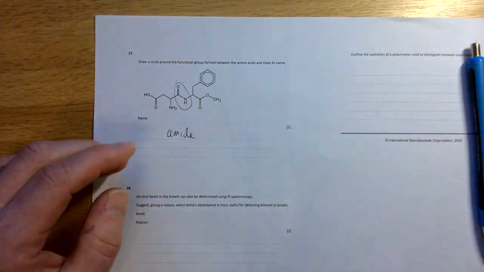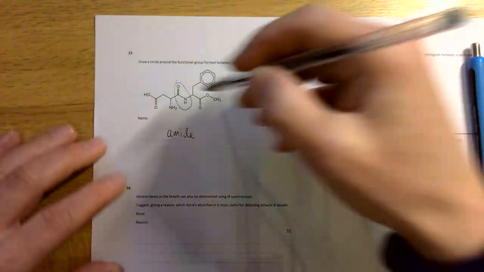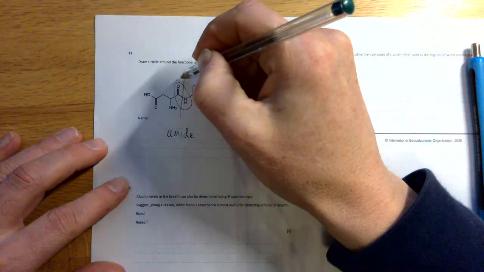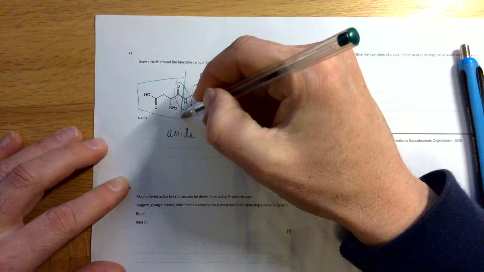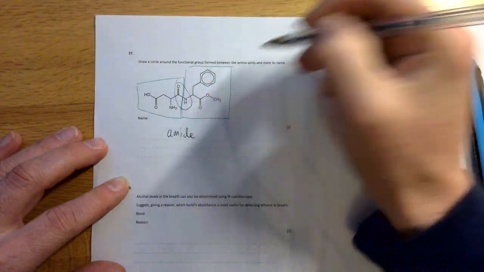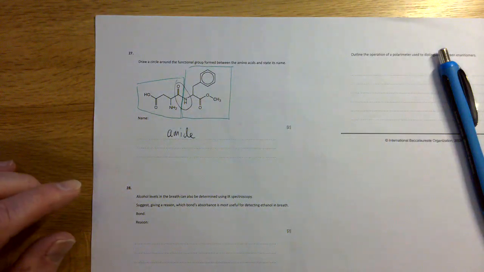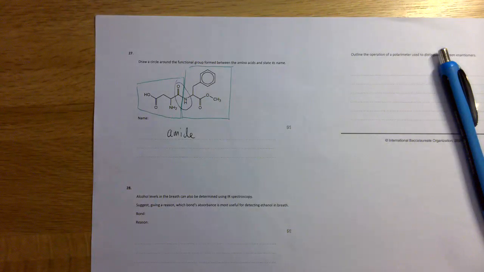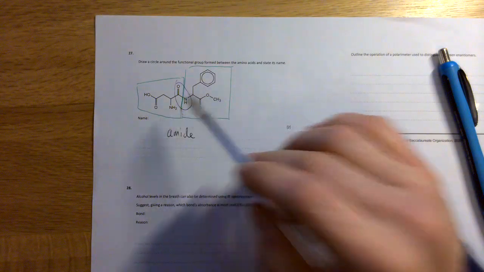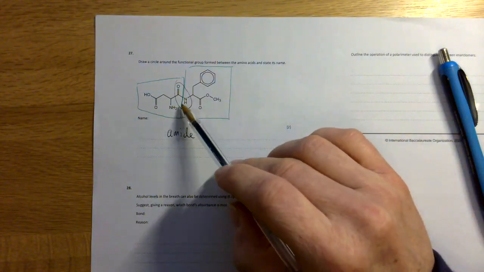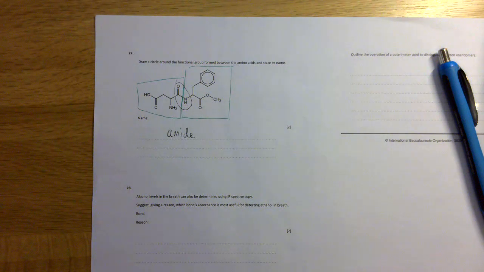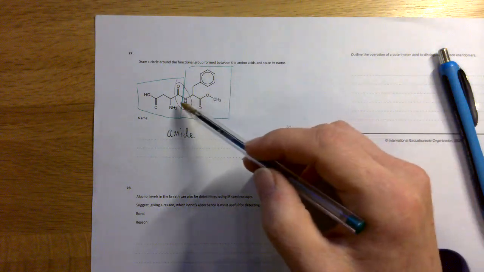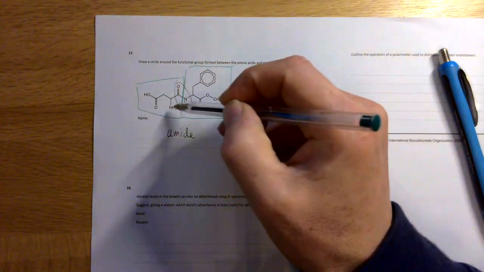This pen doesn't work. The amino acids that I've put a box around on the left, and the amino acids that I've put a box around on the right. They're not technically amino acids. Well, this one on the right hand side is not technically an amino acid, but it's related to one. And the left hand side is confusing because normally the amino acids react through.